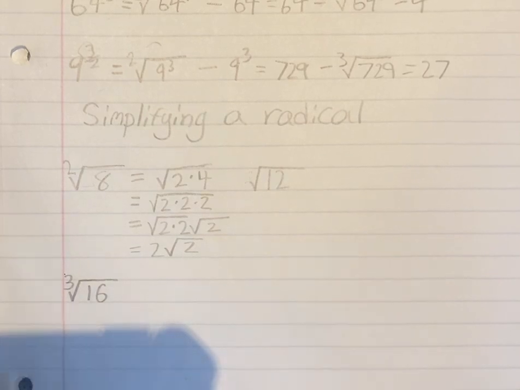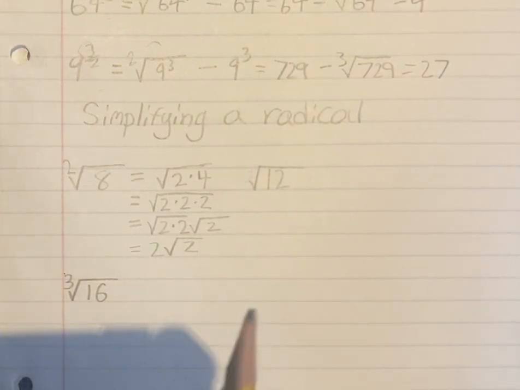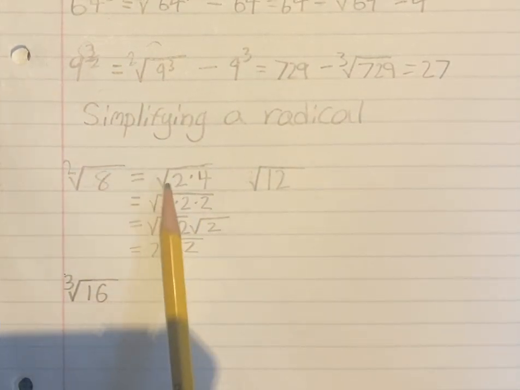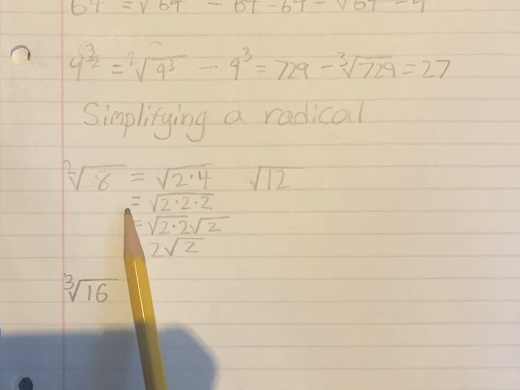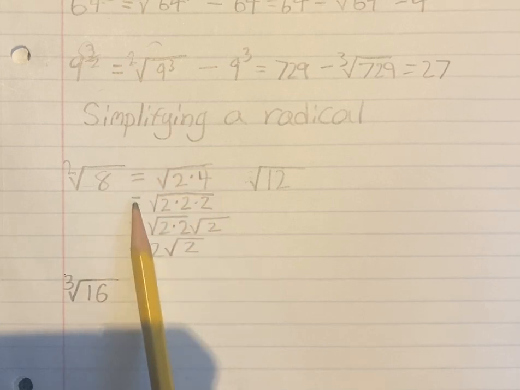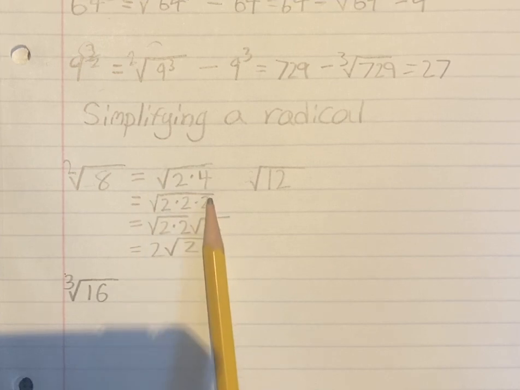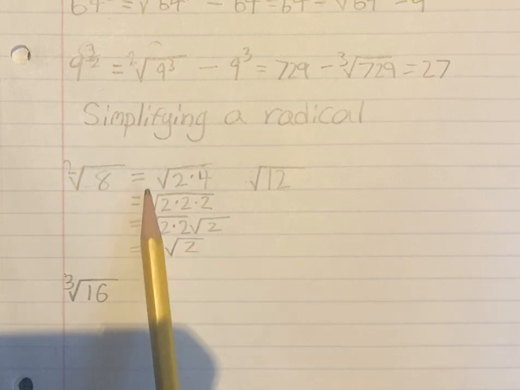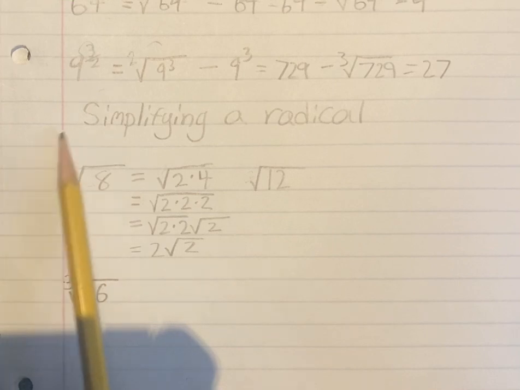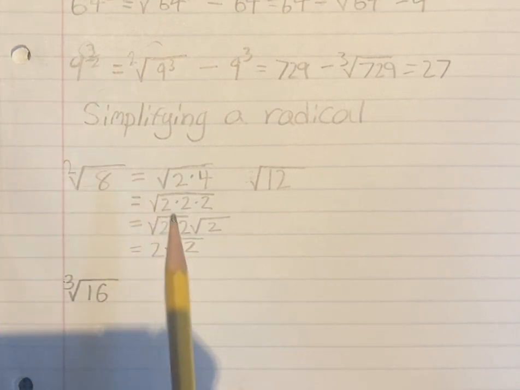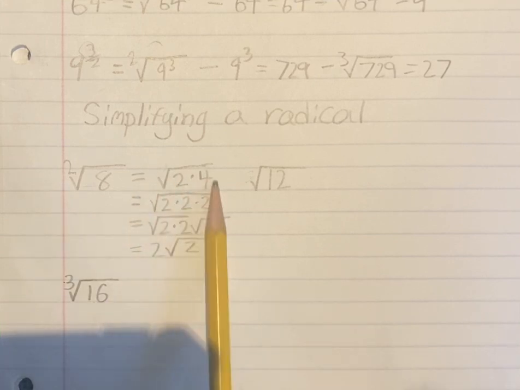Now to simplify it, we want to break it down step by step. So here, 2 times 4 equals 8, so it is the square root of 2 times 4. Next, we break it down even more. So 2 times 2 times 2 equals 8. So that is the square root of 2 times 2 times 2. Now, when it's a square root, your index is 2, so you want to look for pairs of 2. So here you can see we have two 2s, one pair.